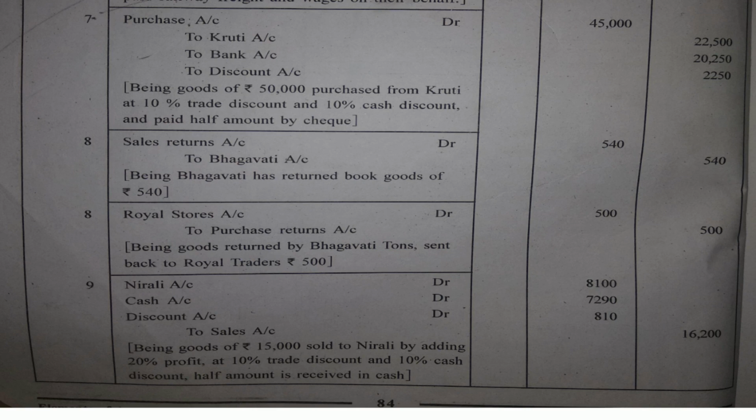Yes? Now talking about the amount. Bhagwati has returned goods of rupees 540 out of the goods purchased worth rupees 16,200. So you need to cross multiply here. If you are having a pencil, please write it down. 16,200, then the goods returned out of 16,200 is 540.